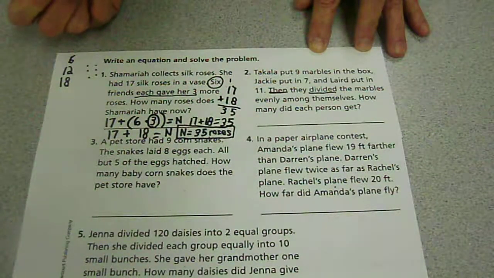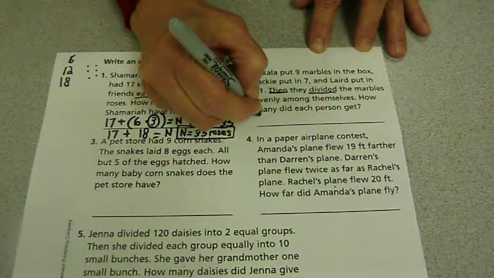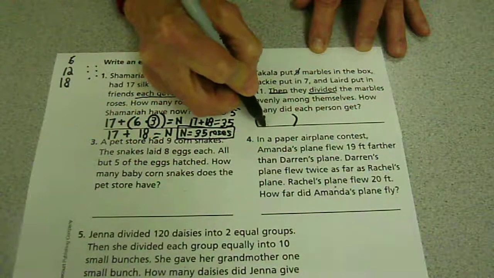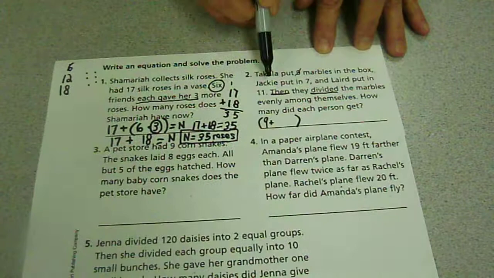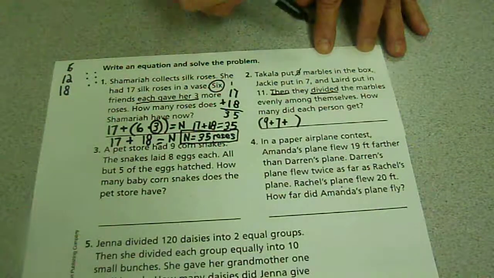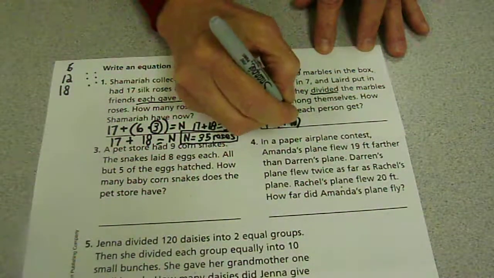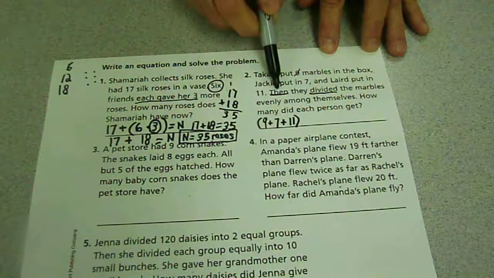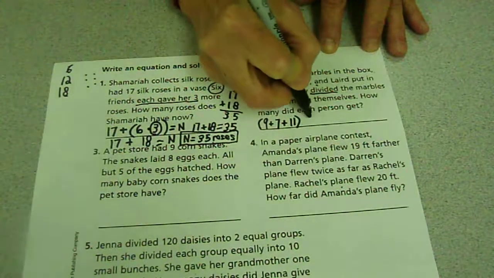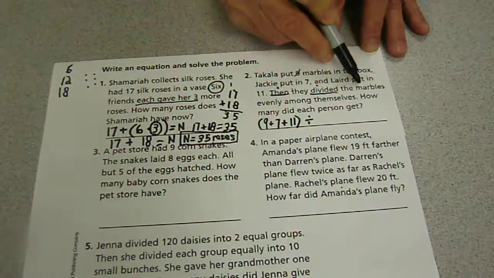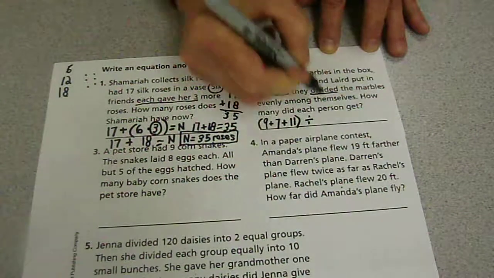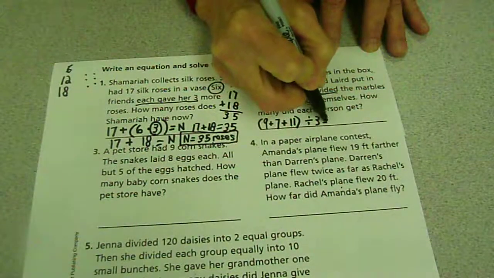Well, first of all, I have to find out how many marbles are in the box. Well, that's my parentheses. Let me see. Takala put in 9. Jackie put in 7, and I'm adding these because the marbles in the box is getting more. And Laird put in 11. That's how many marbles I have. Then, this happens later, that's a transition word, then they divided, there's a clue, they divided the marbles evenly among themselves. So I have Takala, I have Jackie, and I have Laird, so that's 3, and that would equal n.